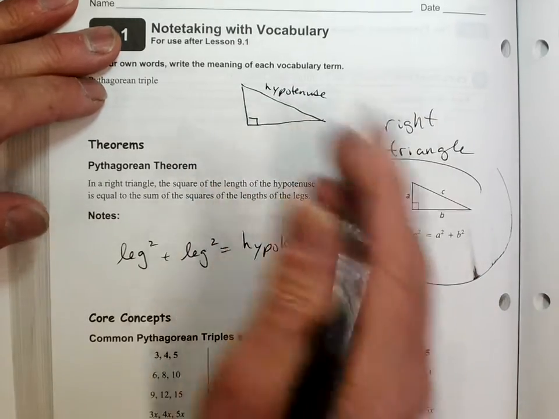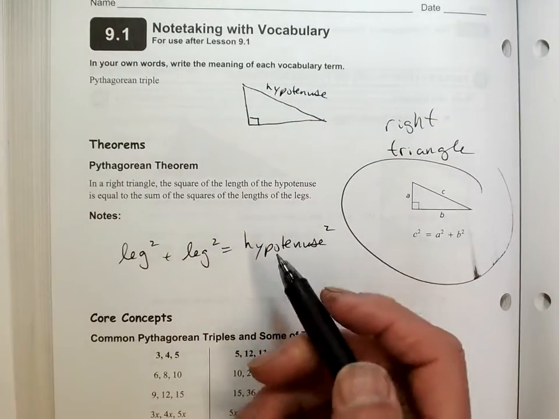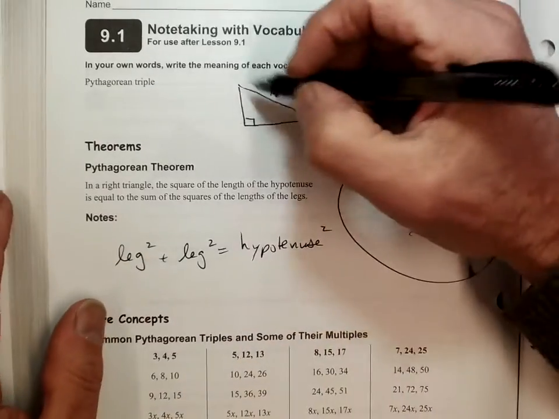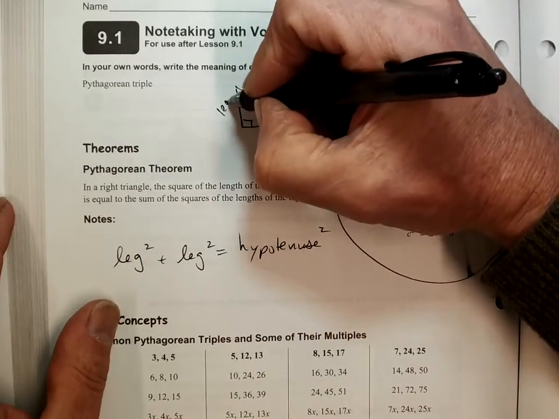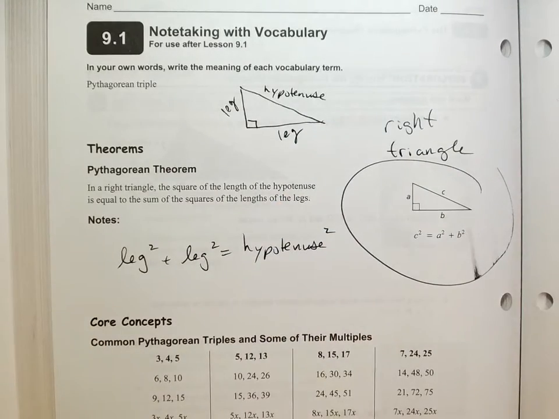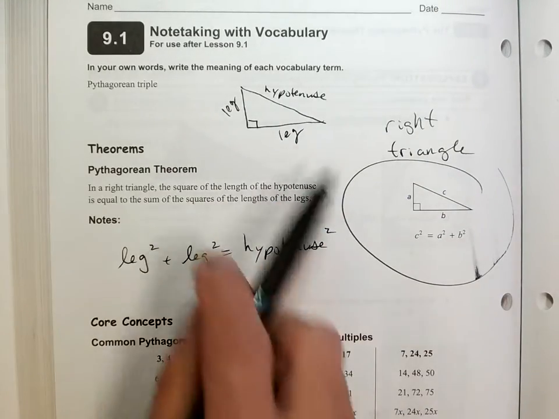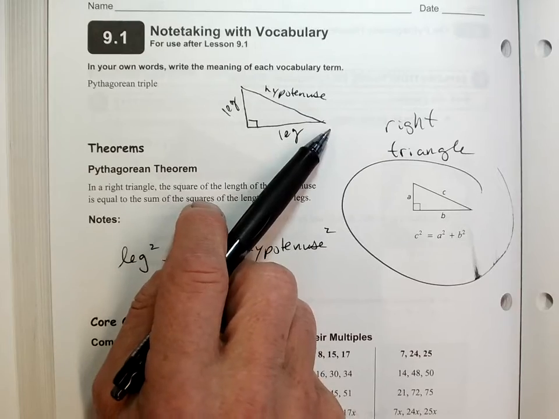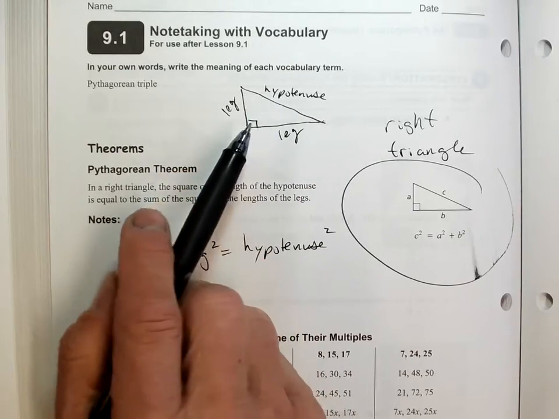Okay, and then these two other sides of the triangle, only in a right triangle, are called legs. That's a leg, and that's a leg. I know, kind of weird to call a triangle's sides legs, but just think about it having legs. Walk away. But the hypotenuse is always the longest side. The hypotenuse is always opposite the 90, okay?